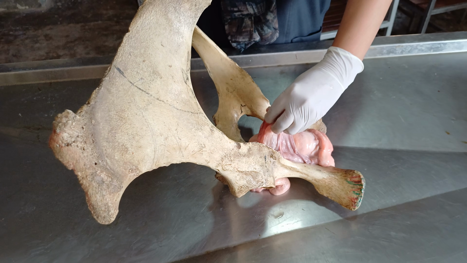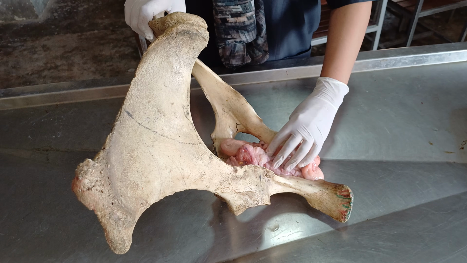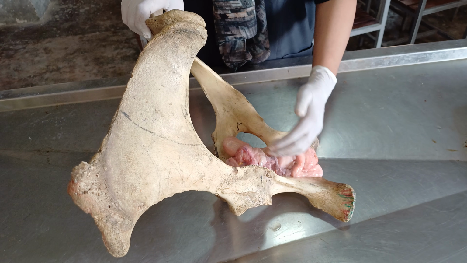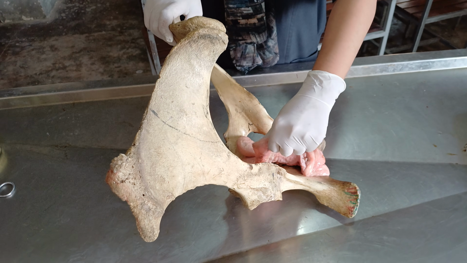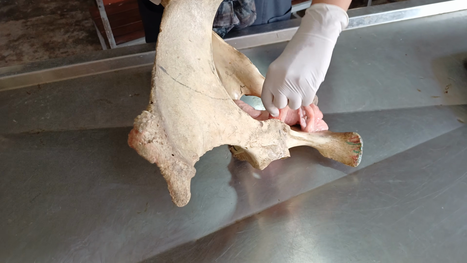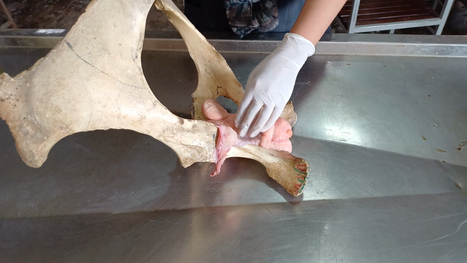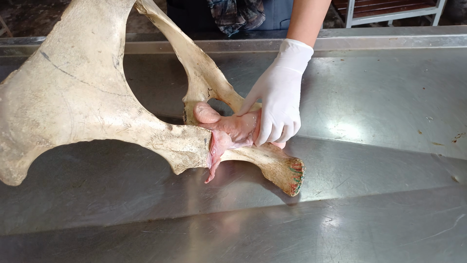Okay. So the reproductive tract will be in this position within the pelvic cavity, and you can easily palpate the different parts of the reproductive tract. It is attached with the pelvic walls from the other side, and with the reproductive tract from the medial side.